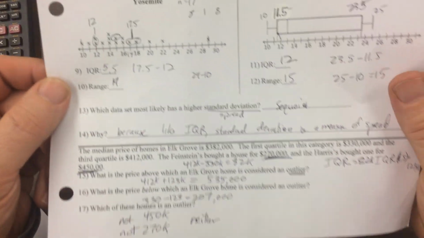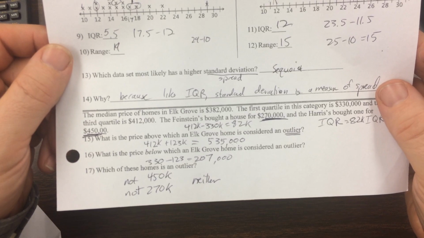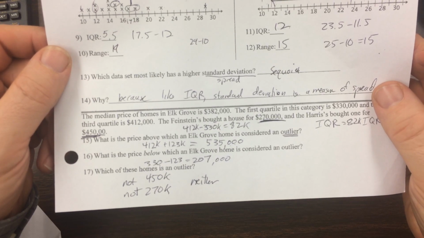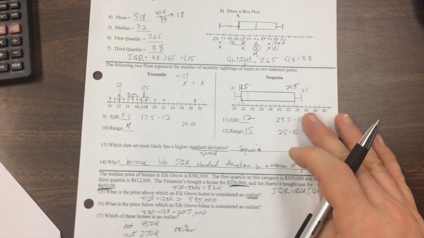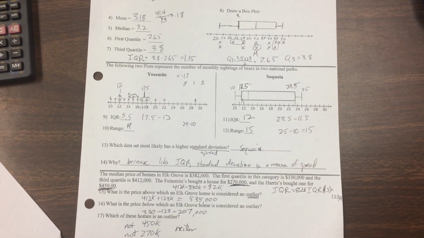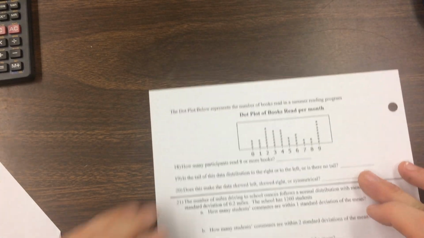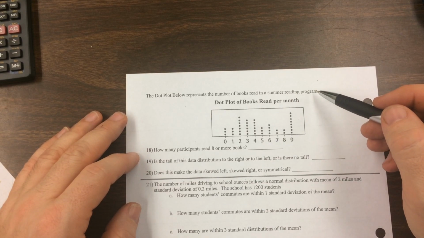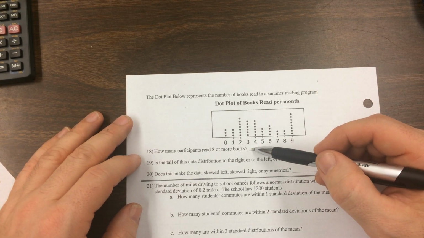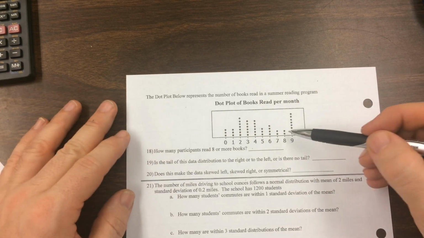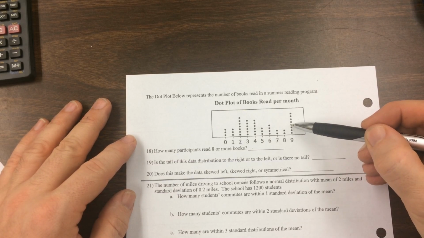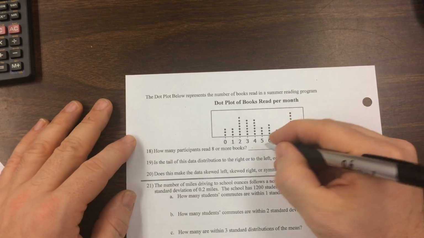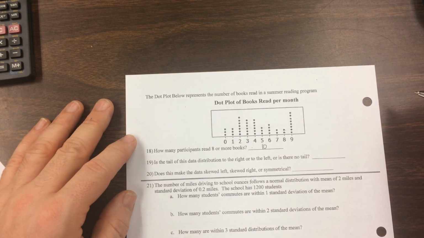Make sure you can see that here. Okay. Oh boy, I grabbed a copy of one that did not have a back. Let's look on the back. Here we go. The dot plot below represents the number of books read in a summer reading program. How many participants have read 8 or more books? So can he read a dot plot? Well, 1, 2, 3, 4, 5, 6, 7, 8, 9, 10. 10 have read 8 or more.